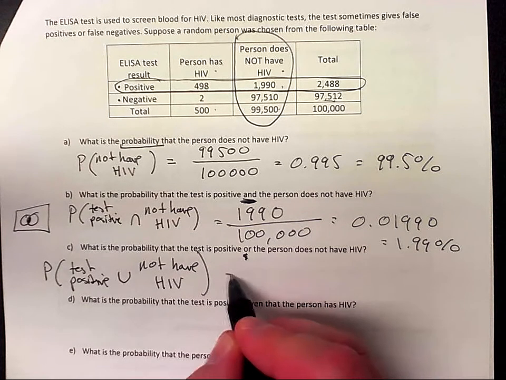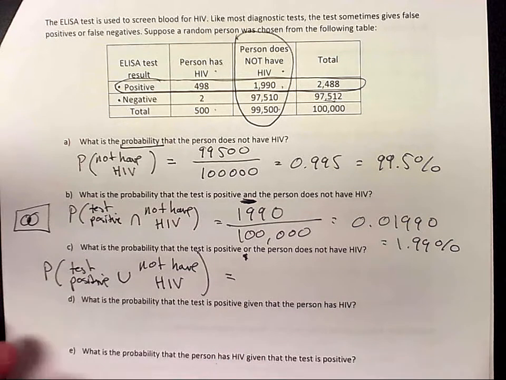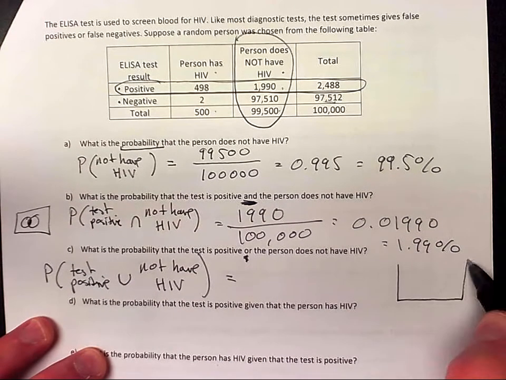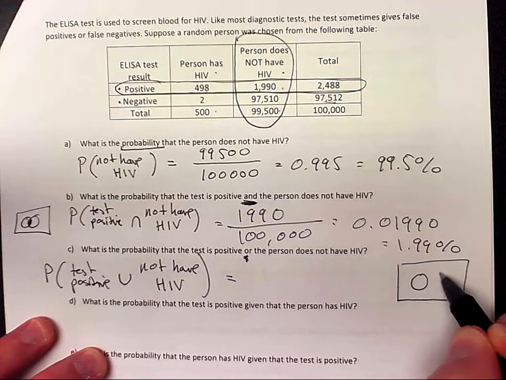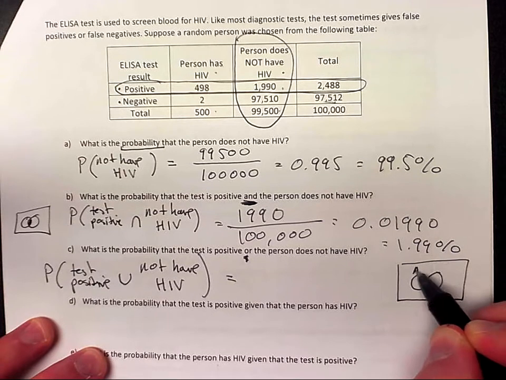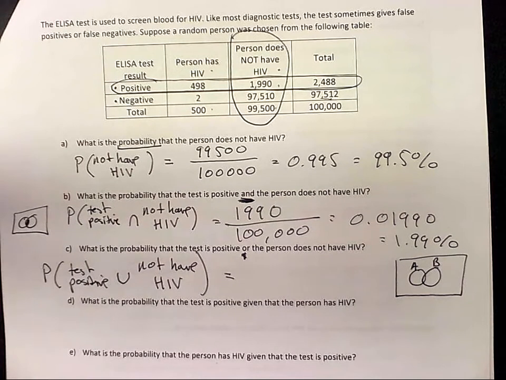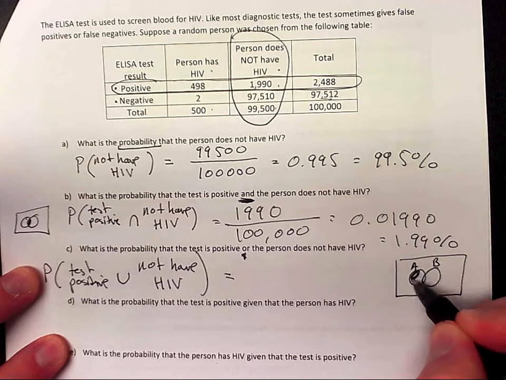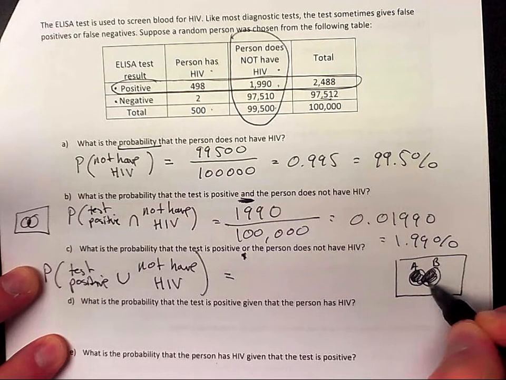All right. So if we think back to our Venn diagram for the union of event A and B, what are we looking for? Exactly. We're looking for all of this stuff, right, in both of them.